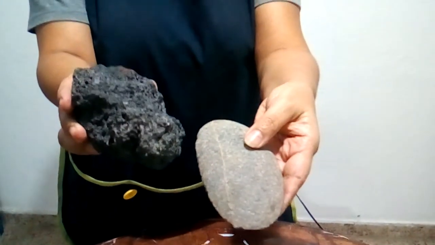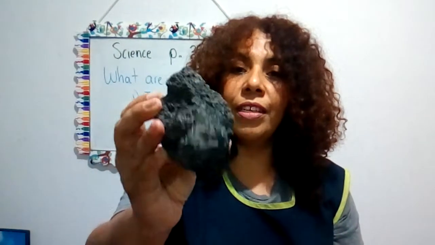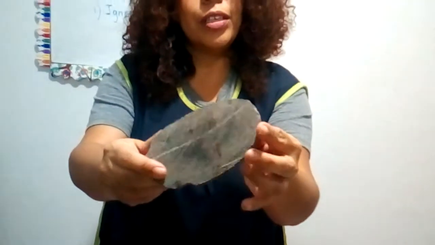Now, one of these rocks is an igneous rock formed from lava. This is a volcanic rock. This is formed when lava cools. So this one is a volcanic rock, and look at the texture. It is very rough. This is an igneous rock. Okay? This is an igneous rock. And this one that I have here with me, this is a rock from a river. And look at the softness. Look at the characteristics of this rock. It is soft. Okay?